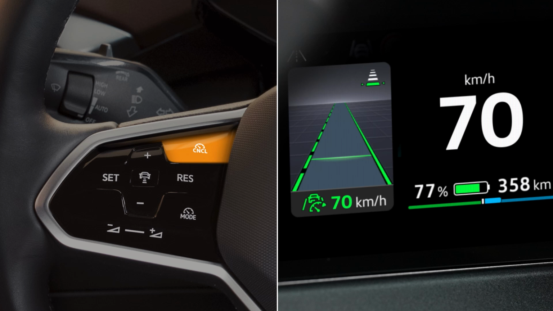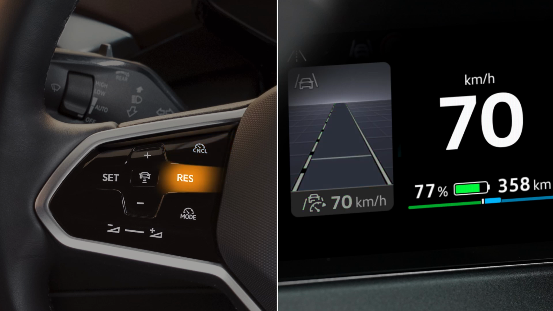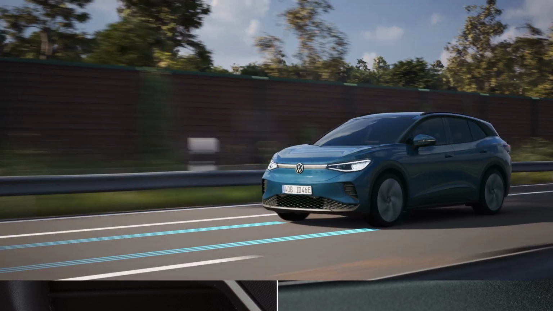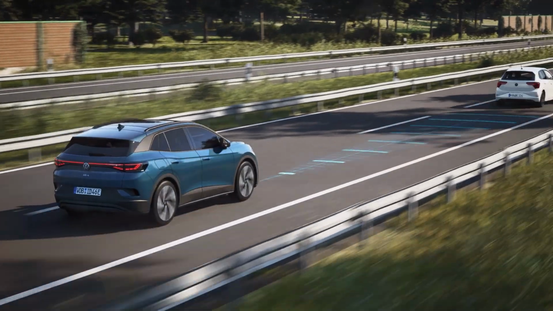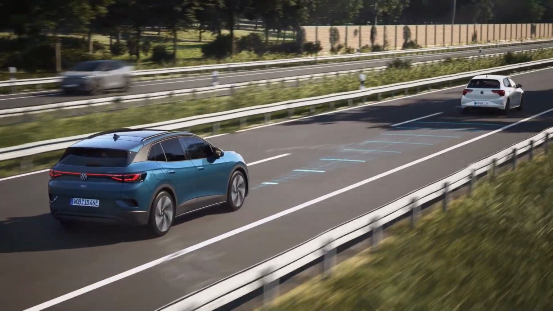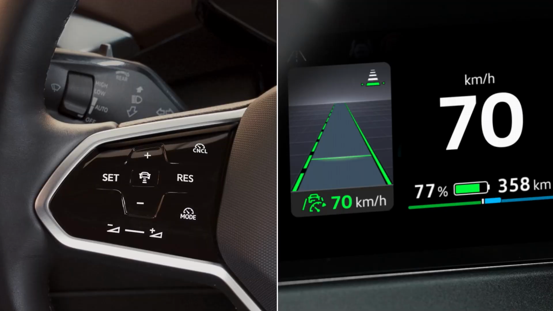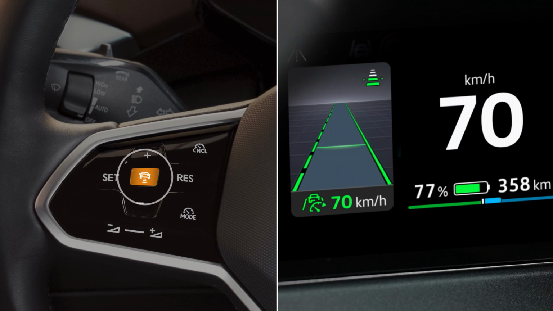With Cancel, you can stop speed control. And Resume will return to the last stored speed or to the speed limit now detected. Your ID can maintain the distance to the vehicle ahead. Use the button in the middle to set the desired distance.